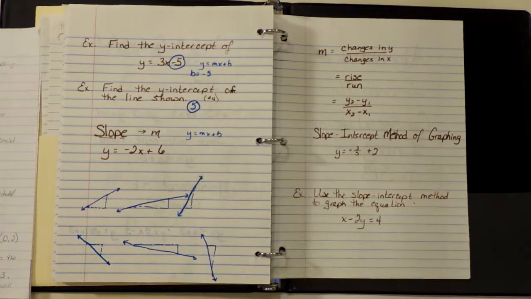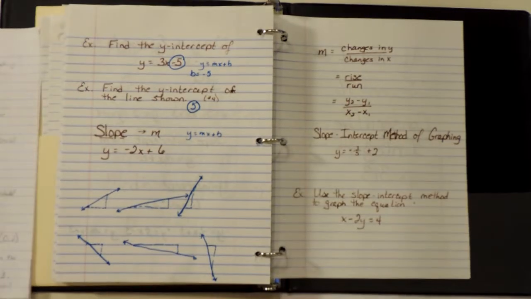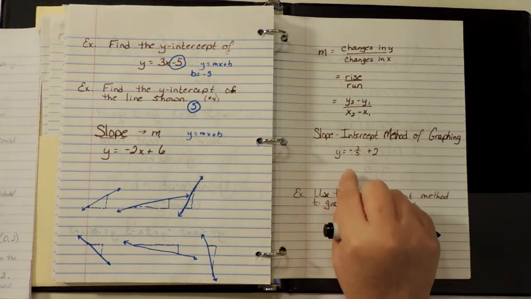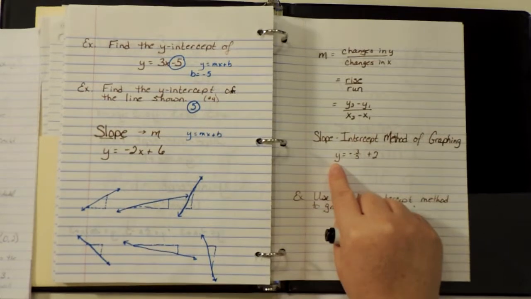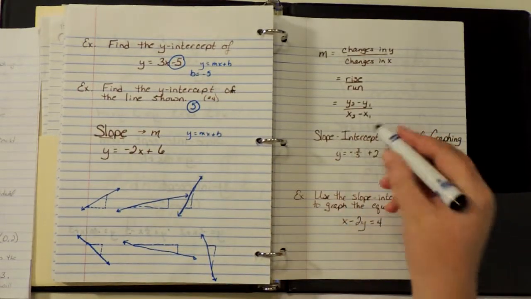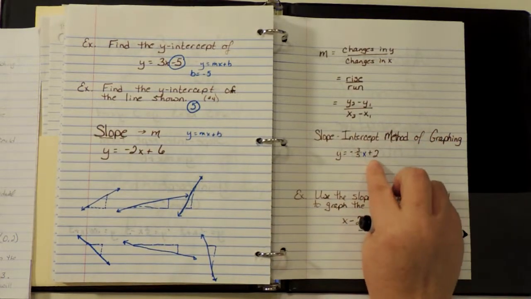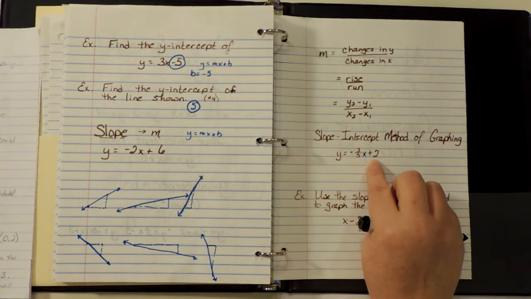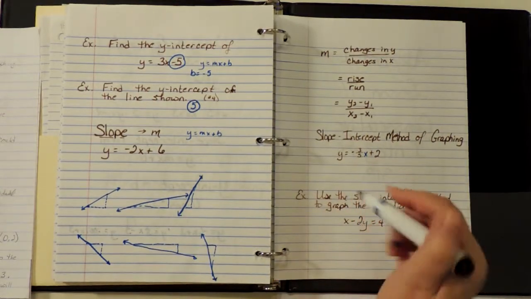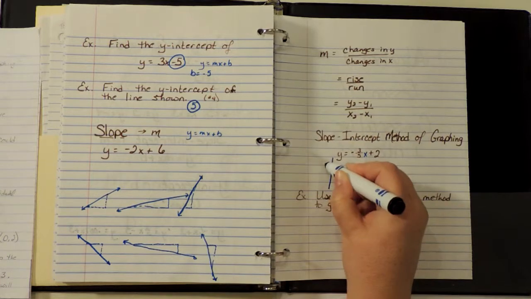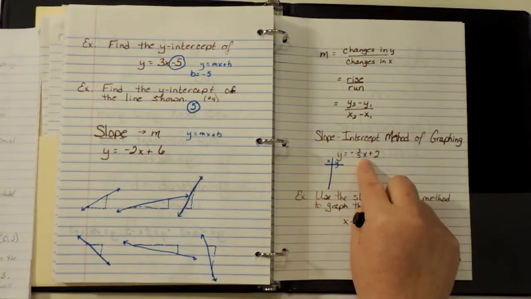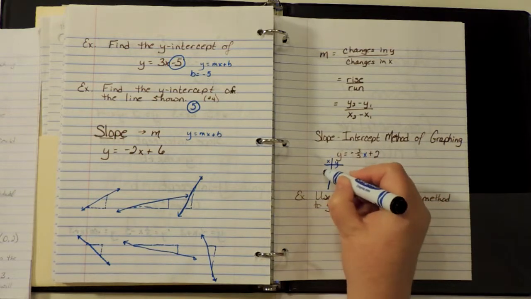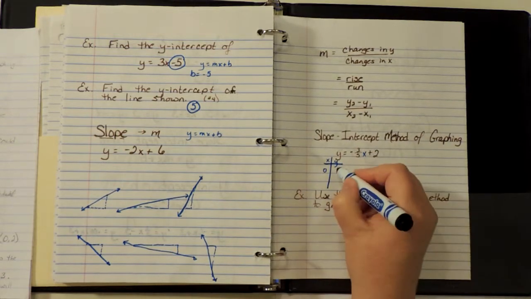Okay, up till now, we have graphed equations of lines like this. So we have y equals -3/5 x plus 2. And we find values of y, plug them in. We want 3 values of y. So if x equals 0, then y equals 2.